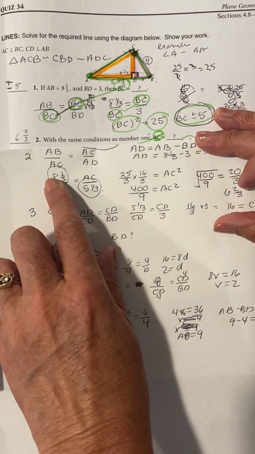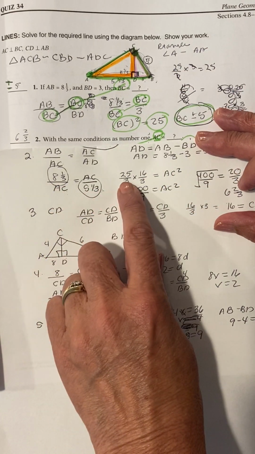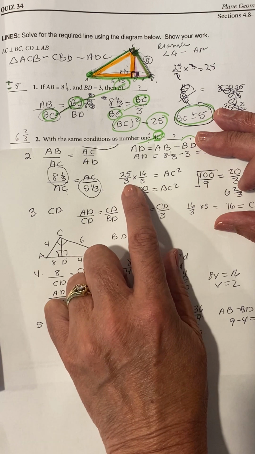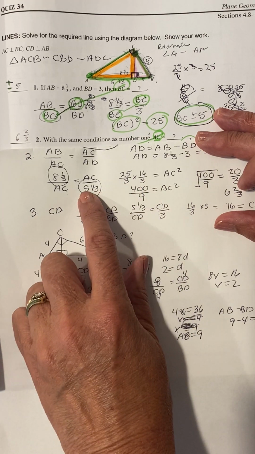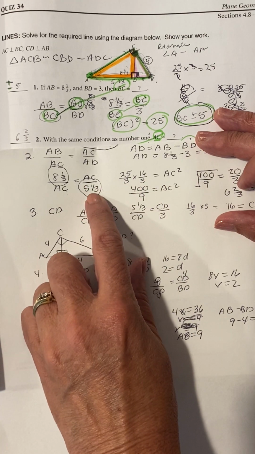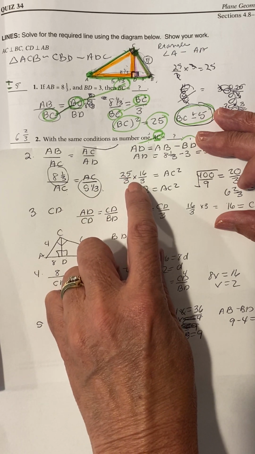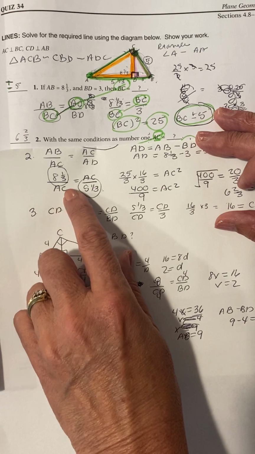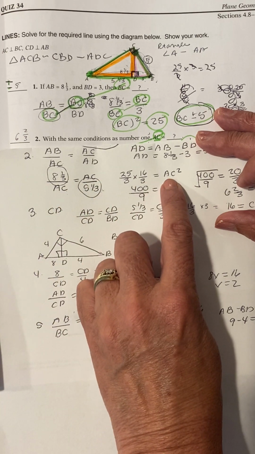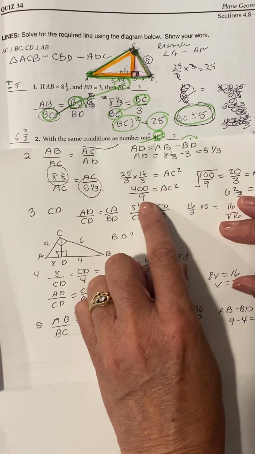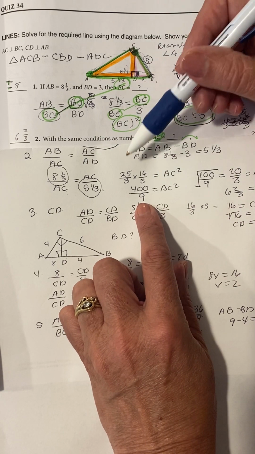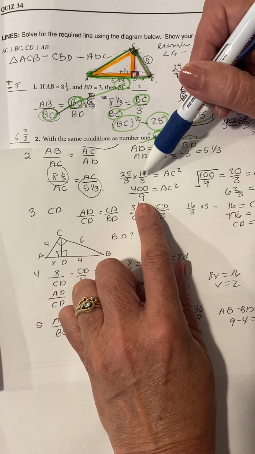So now 8 1/3. What is 8 1/3? 25 thirds. So you write 25 thirds. What is basically 3 times 5 plus 1 is 16 thirds. So now we have 25 thirds times 16 thirds times AC is AC squared. Okay? So now you have to do 25 times 16.